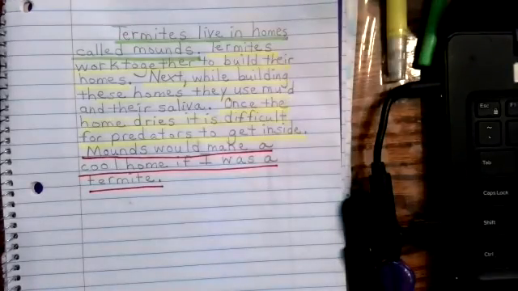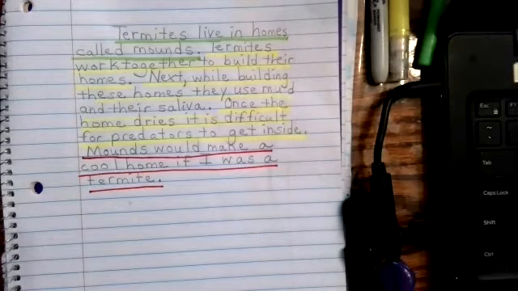All right, so your job today, Terrific Thursday, is to go ahead and finish your paragraph about your animal home. You might want to look through and edit and see if you need to make any changes. You could have an adult look over it and then submit it to your teacher, okay?